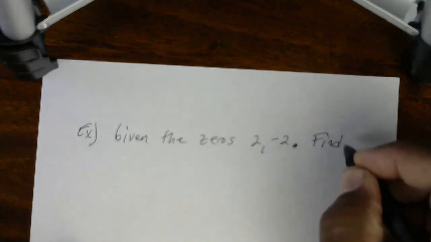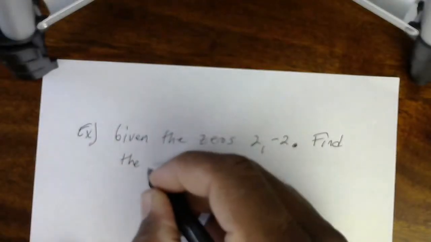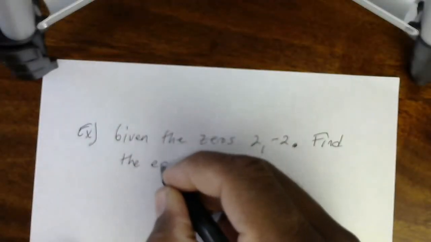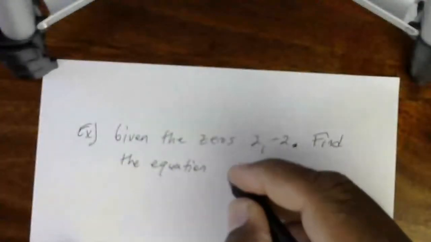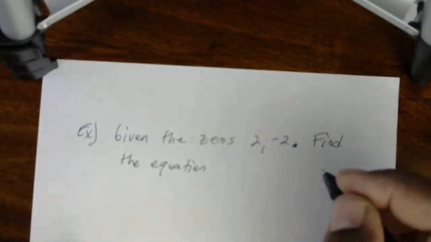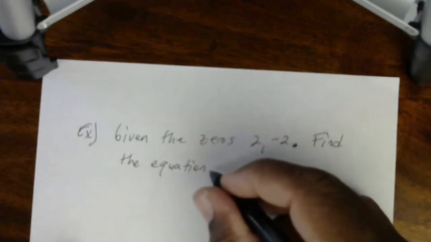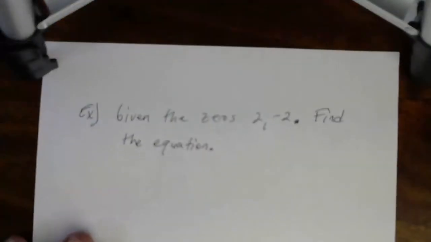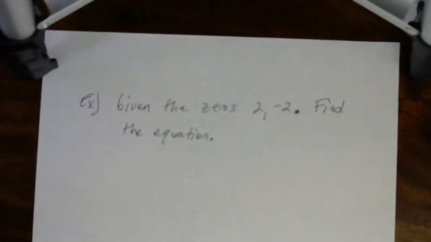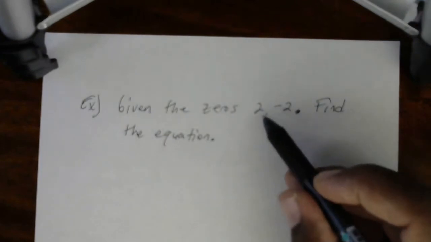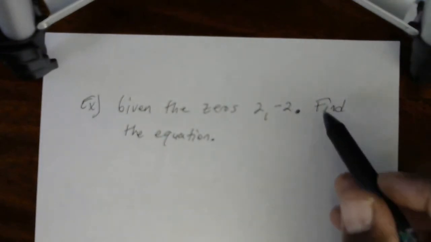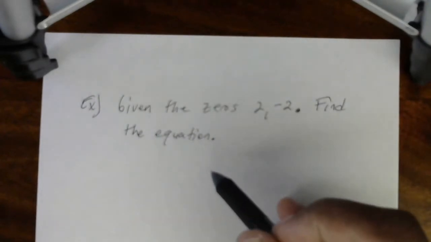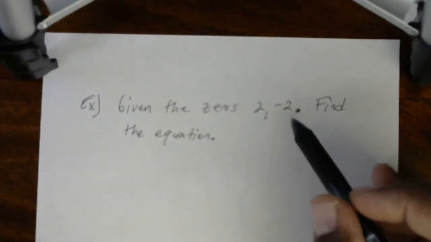I want to find the equation. I'm just going to word it like this. I'm given 2 zeros, +2 and -2, and I'm asked to find the equation that gives me these 2 zeros.